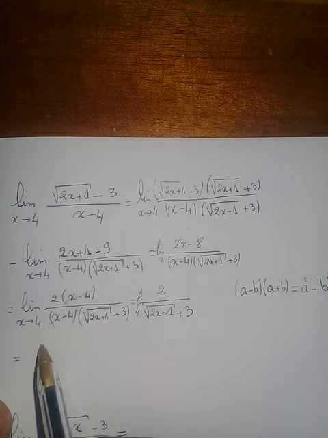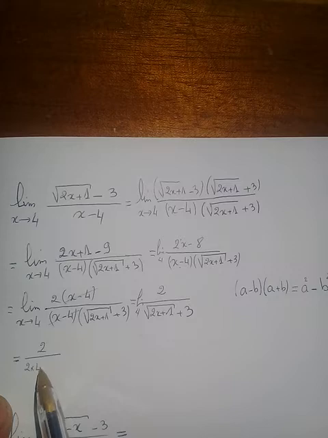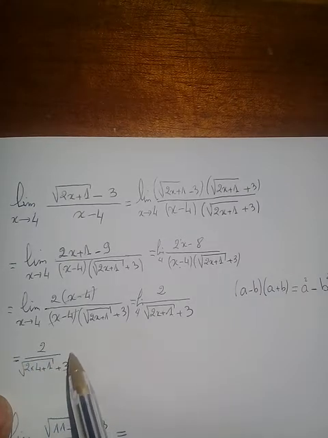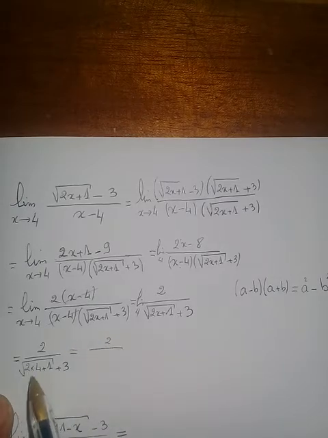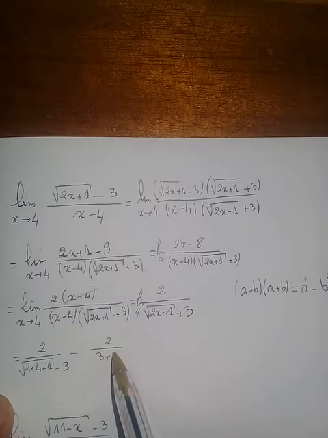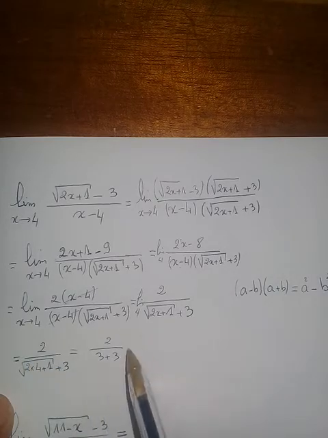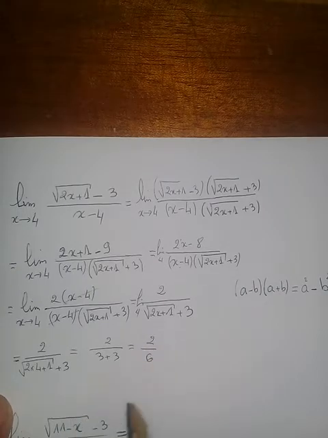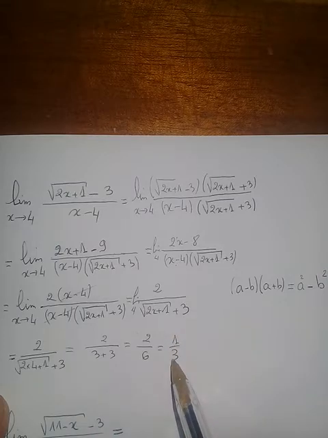So it's 2 over square root of 2 times 4 plus 1, plus 3, which is 2 over, 8 plus 1 is 9, the square root of 9 is 3, plus 3, which is 2 over 6. And if we reduce this fraction, we get 1 over 3.